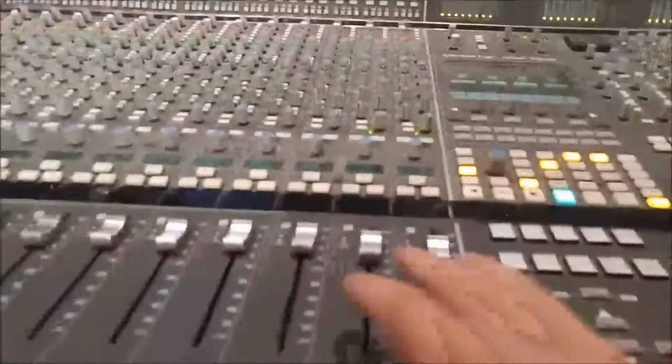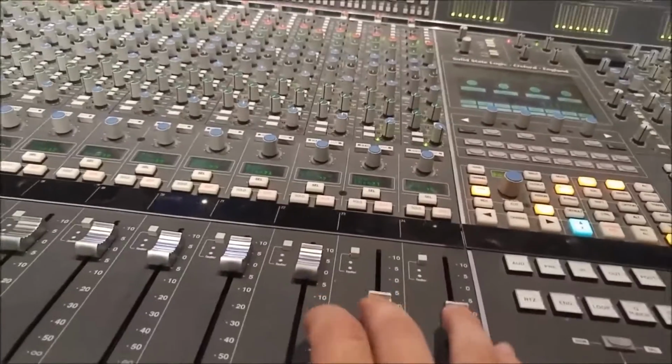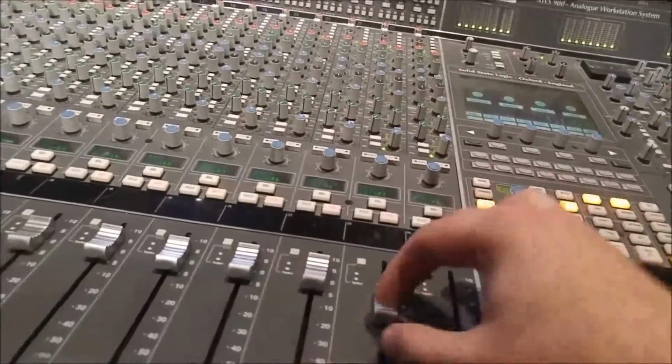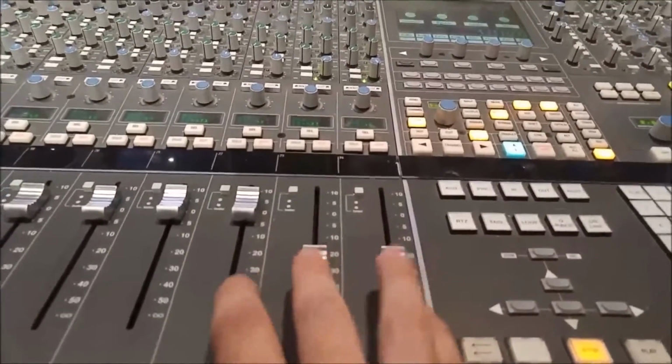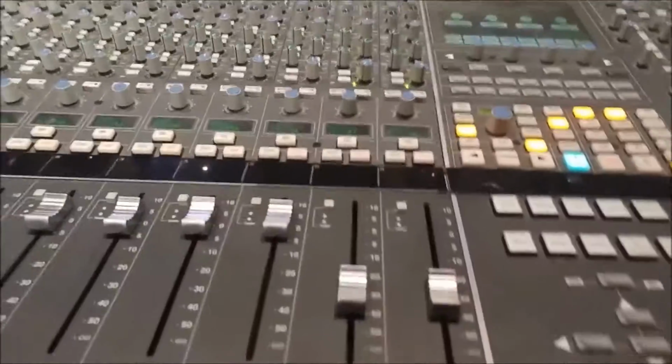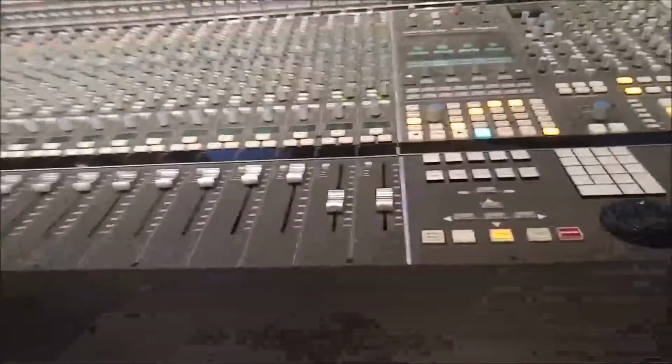So I'm going to turn these faders way down to like -30. I want them to be considerably quieter. I may turn them up a bit, but I want to start very quiet because we're feeding these to some reverse DIs. We got to handle the volume out here.